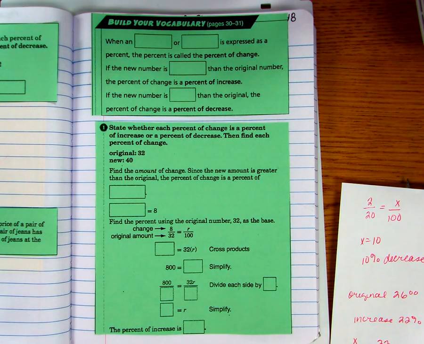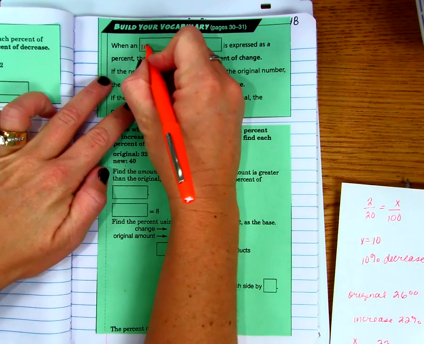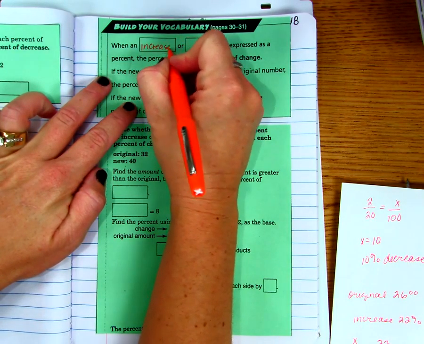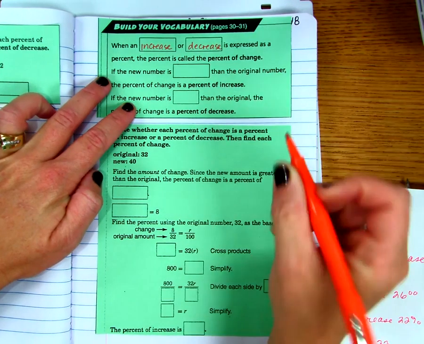So number one says, and this is the definition of the percent of change. When an increase or decrease is expressed as a percent, the percent is called the percent of change. So the boxes to fill in here are increase or decrease. Okay?